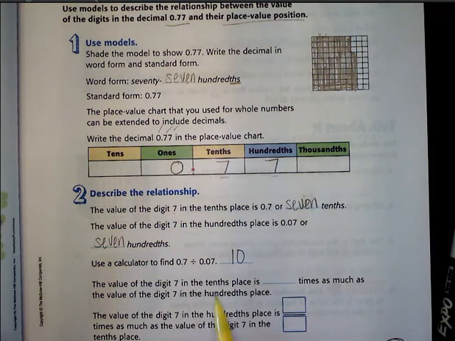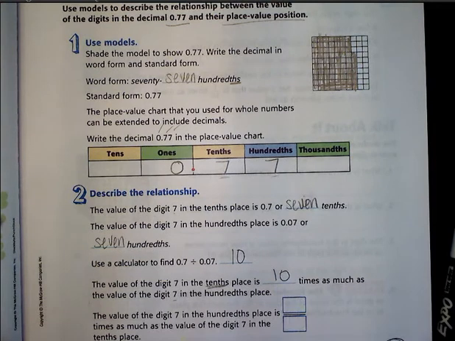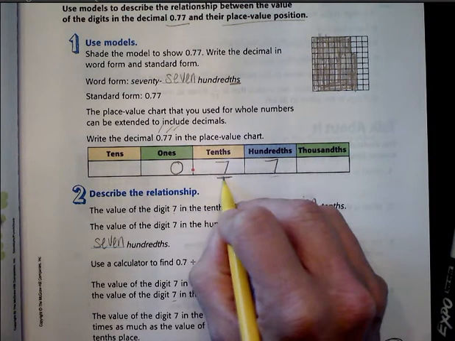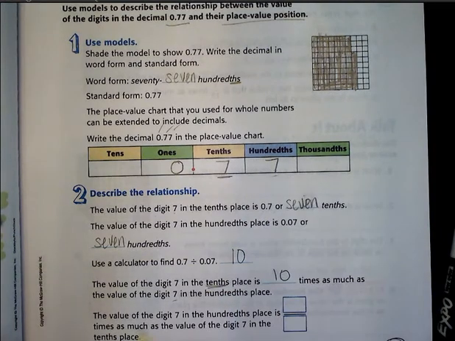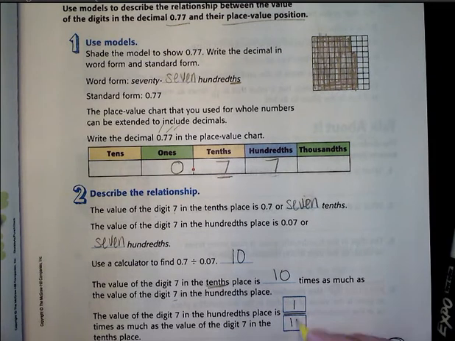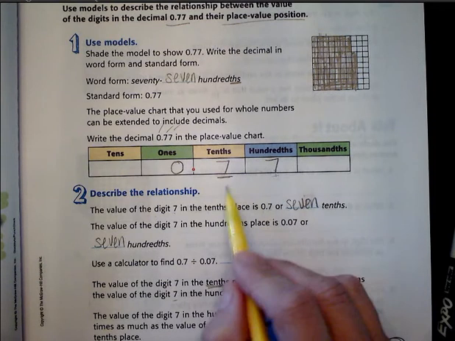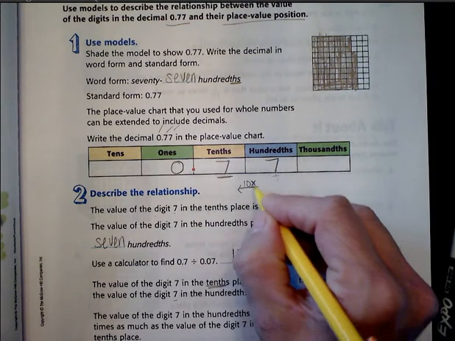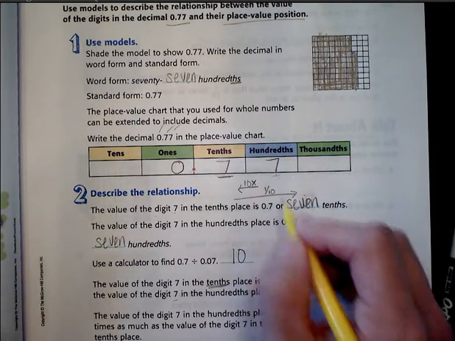So the value of the 7 in the tenths place is 10 times as much as the value of this. This right here is 10 times bigger than this 7. The 7 tenths is 10 times bigger than this 7 hundredths. So the value of the 7 in the hundredths place is 1/10 of as much as the other one. So if we went the other way, this is 1/10 of the size. So this guy's 10 times bigger if we look that way. And if we're going this way, it's 10 times smaller, or 1/10 of the size.